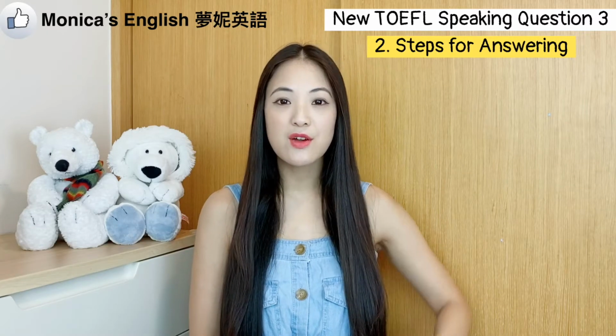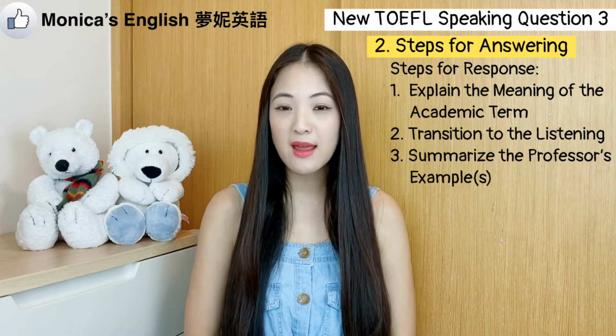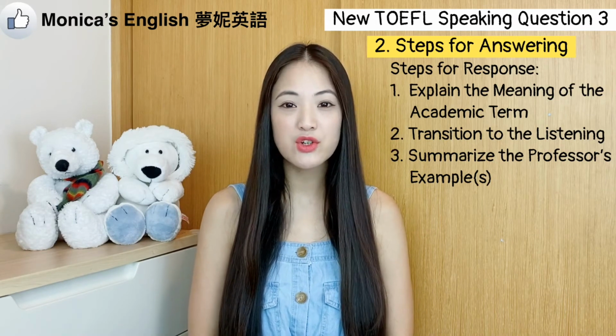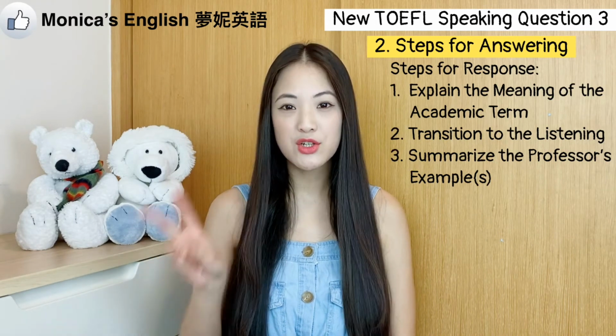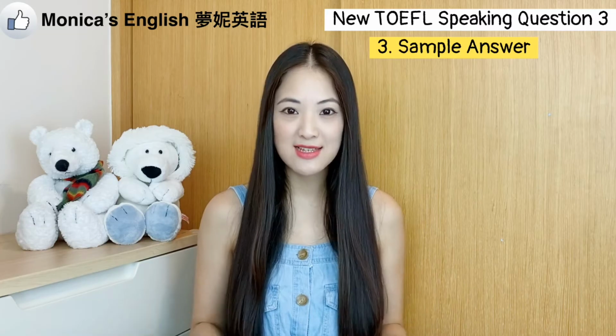Using your notes, your response should include the following. First, explain the meaning of the academic term that was introduced in the reading passage. 2. Transition to the listening. 3. Summarize the professor's examples. Make sure you show how the example that was given actually illustrates the concept.